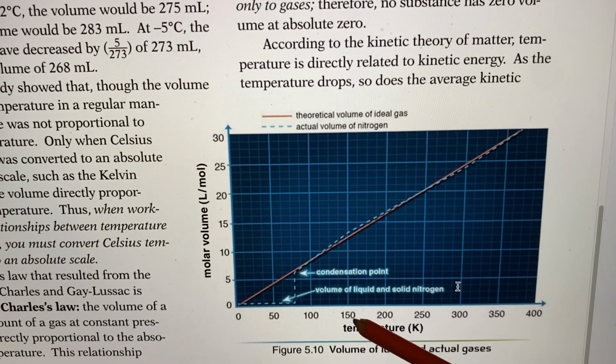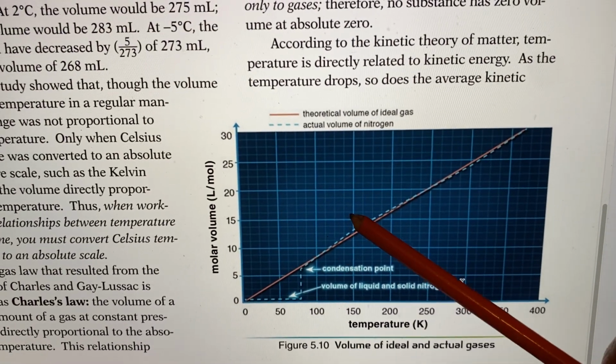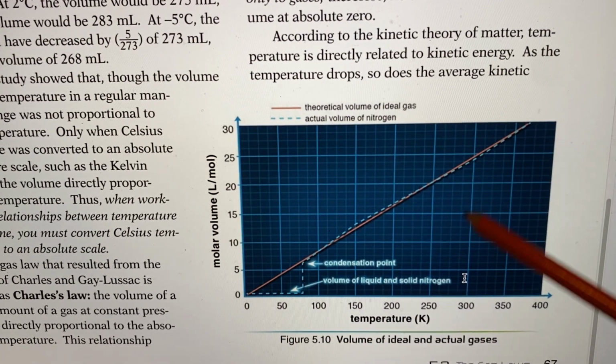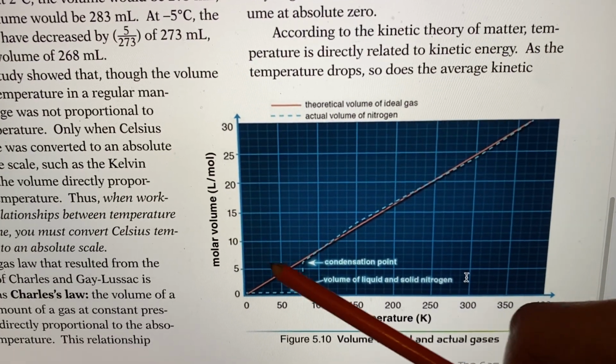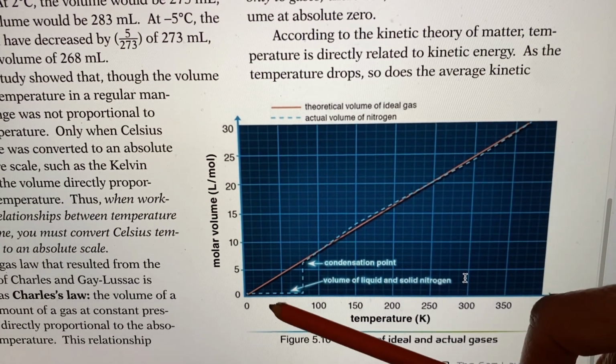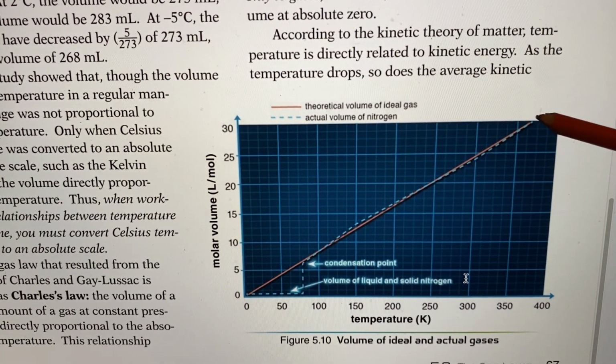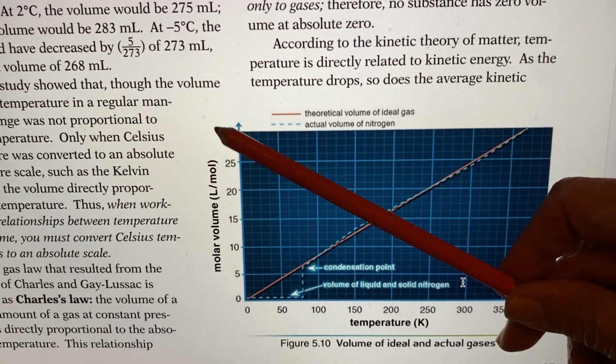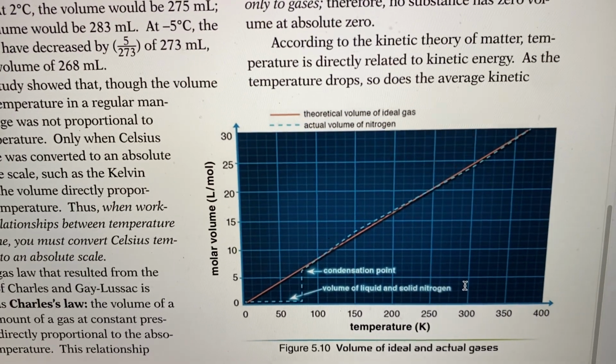You have the volume going up this way, and as the volume goes up, the temperature goes up. So here's the temperature going up on this side, and you chart it, and it looks like this. Whenever you have a graph like that, you're going to have a direct relationship. If you have a graph going the opposite direction as my pencil is, it will be indirect.